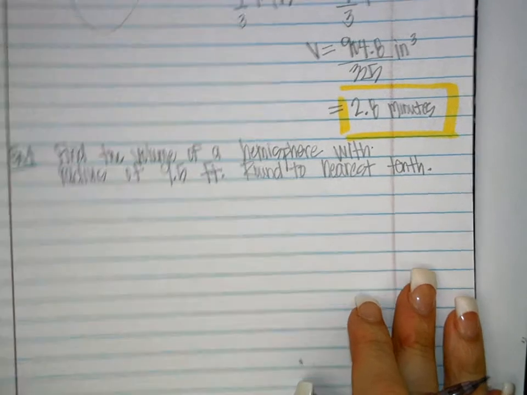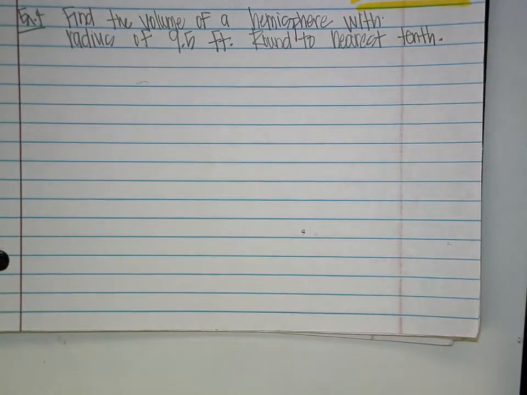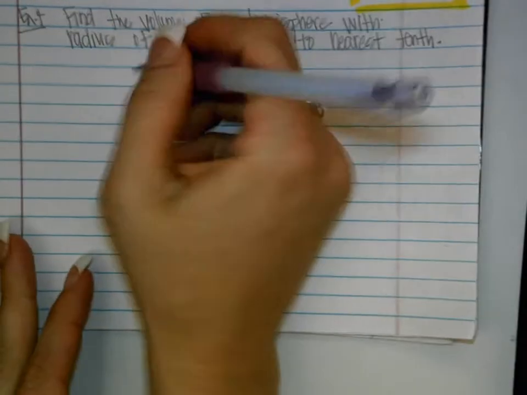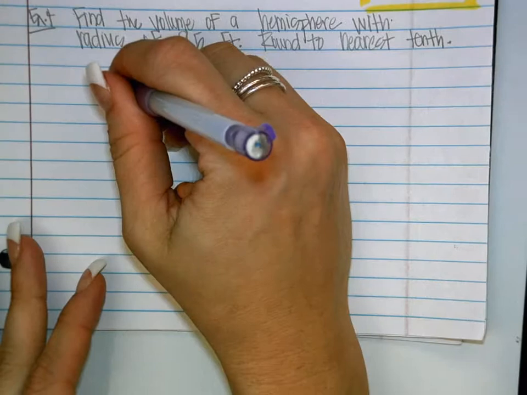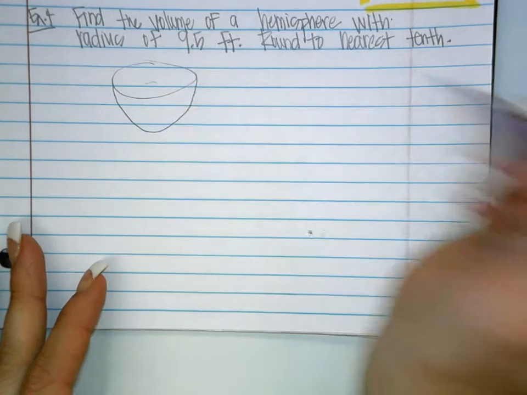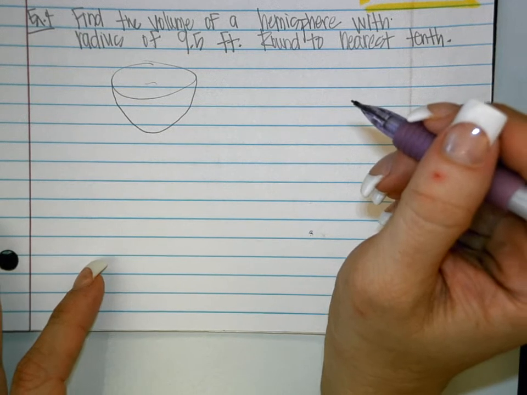First off, a sphere is like a whole ball or a whole orange. What would a hemisphere be? Half of it. So if it's cut in half. The best way I can draw it, and this is not going to be good, is kind of like a bowl, like that.